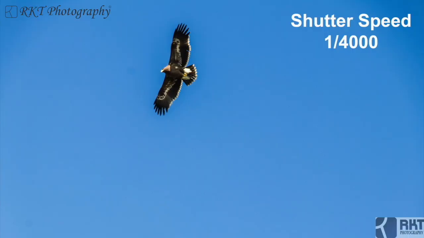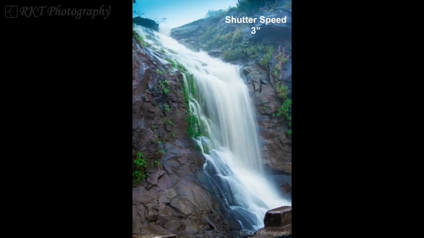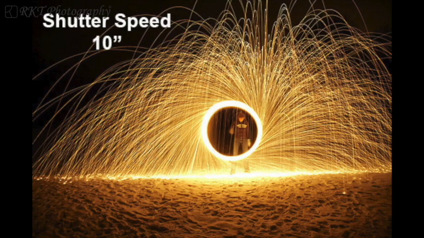You can see this example again. It has been captured at 1/4000 of a second. This is captured with the shutter opened for 3 seconds. So you can see this waterfall, the very milky waterfall, getting captured. This is very wonderful. There is steel wool that you can practice across. You can get some tutorials on this.